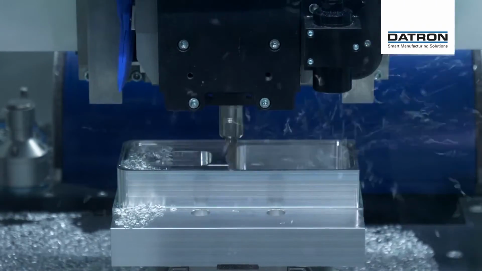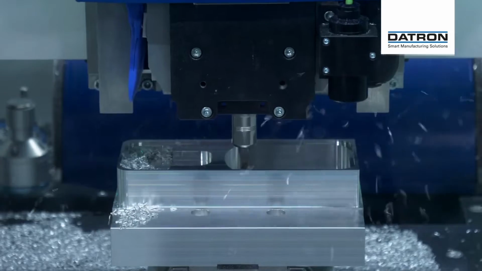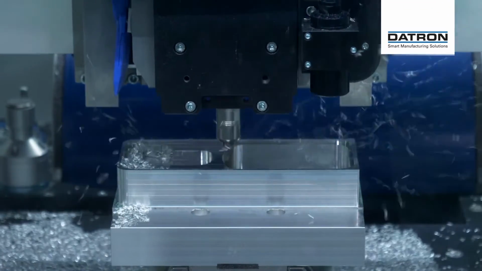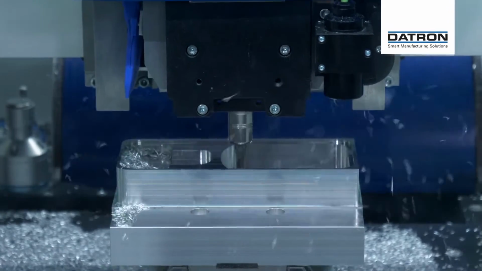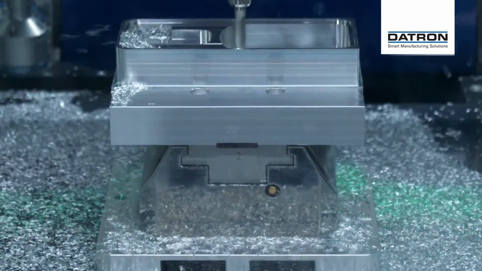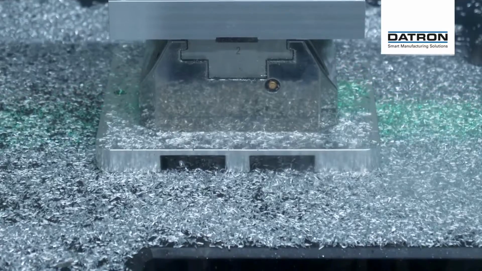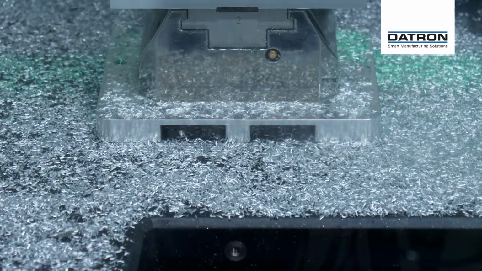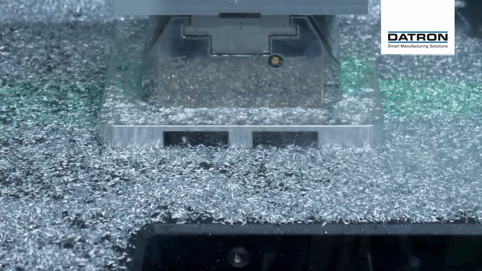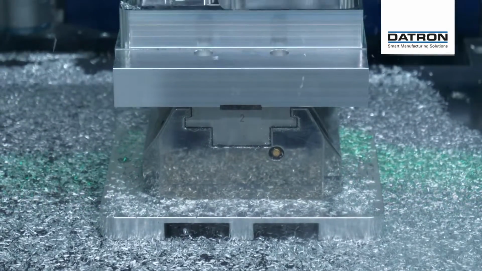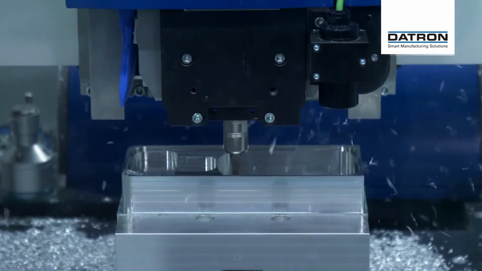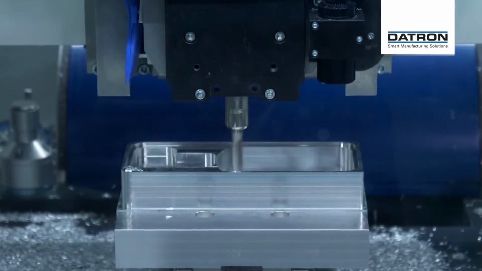So we can now see extremely well how small the chips are. If you know the videos that we have online where we do a similar electronic housing, we've been using a different tool there, and the chips, those long chips from the trochoidal cuts, the amount and the volume of the chips that sit on the table is a lot more.